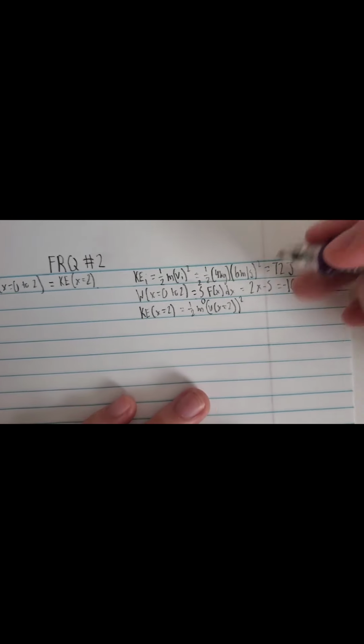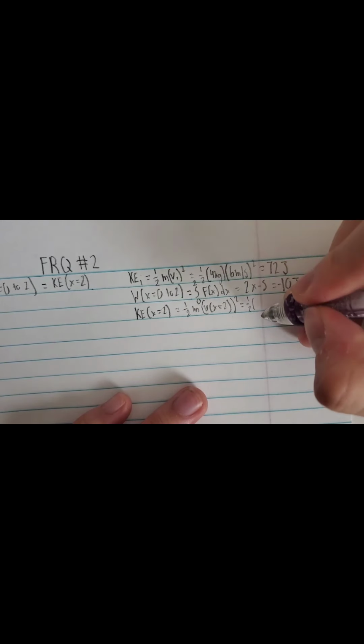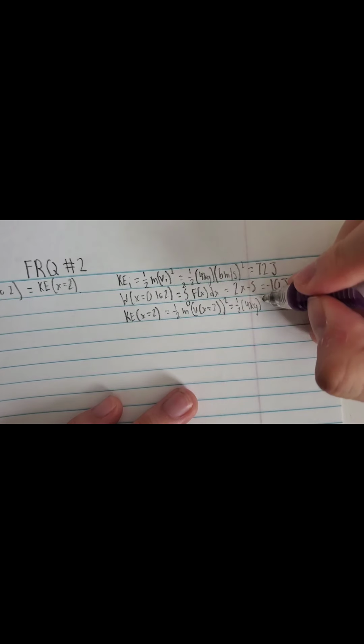And then we can plug in our numbers. So 1/2 mass is 4 kg. V at x equals 2 is what we're trying to find. And so this reduces down to 2 times v at x equals 2 squared.